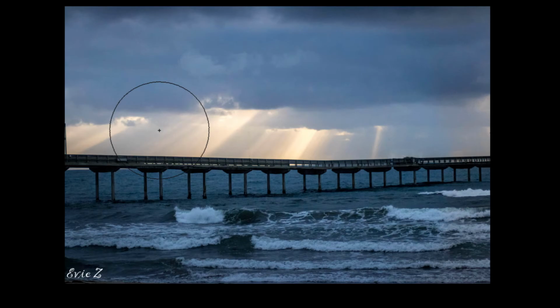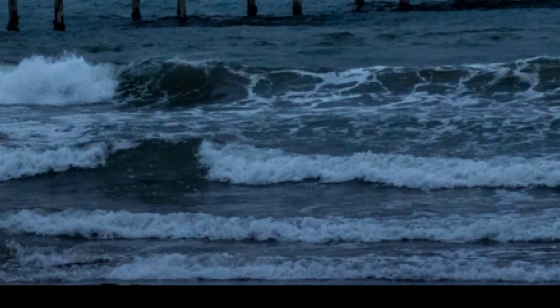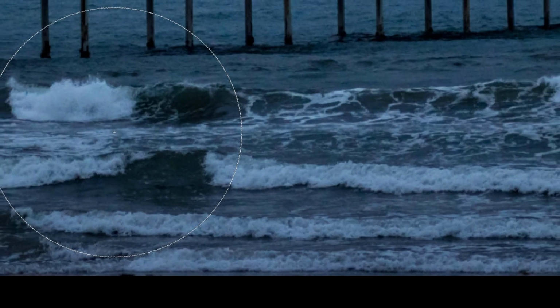Zoom in a little so we can control what we're doing a little better. And go on to some of these waves and just brighten them up a little. Use a nice, really soft brush.